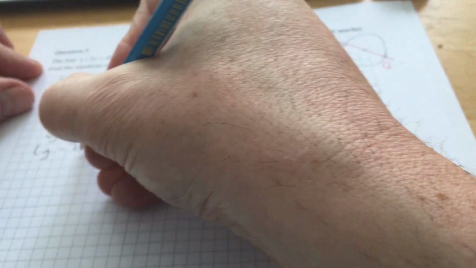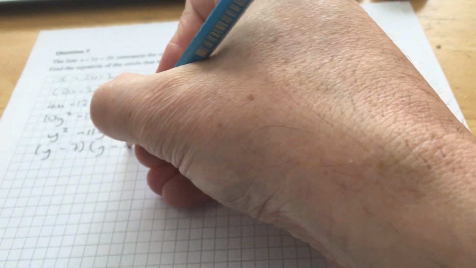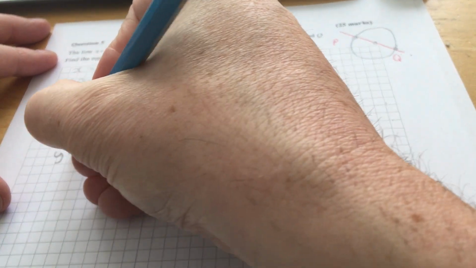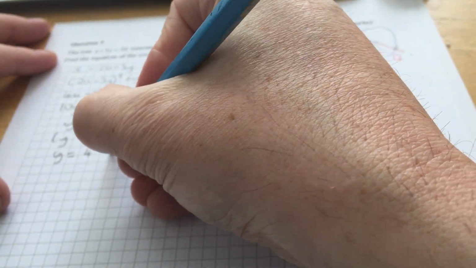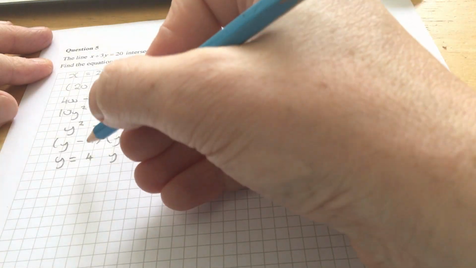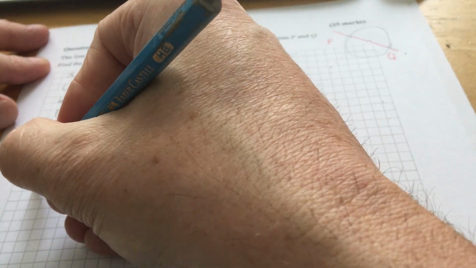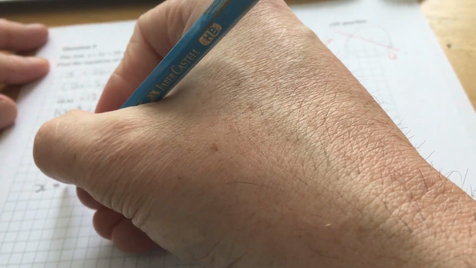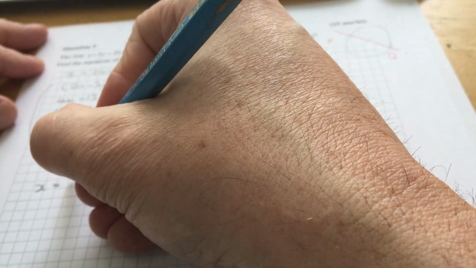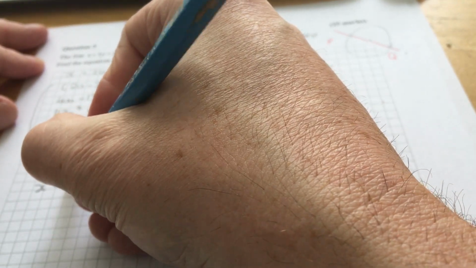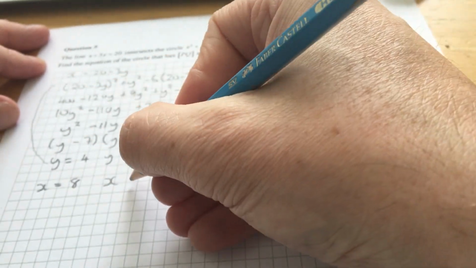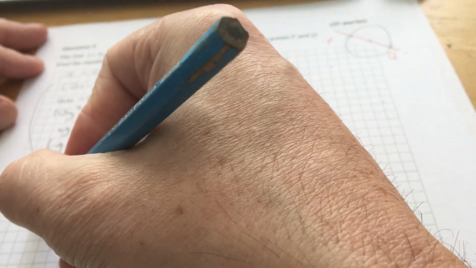Factorize, so (y minus 7)(y minus 4) equals 0. So you have y equals 4 and y equals 7. Now to find the x values, substitute them in here. So when y is 4, x is 8, is it? Yeah. And when y is 7, x is minus 1. So there's your 2 points, P and Q.